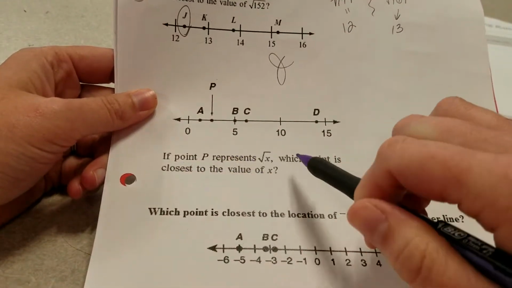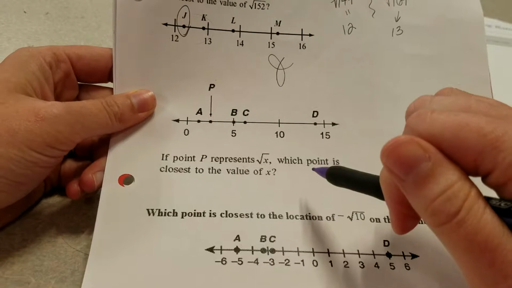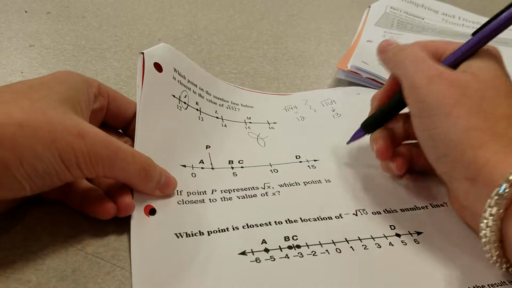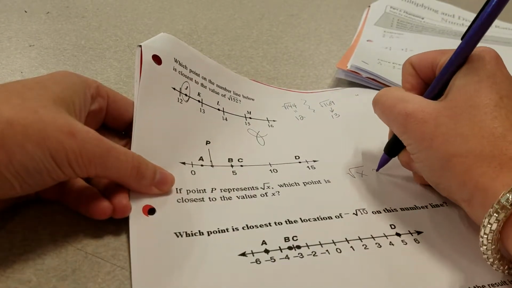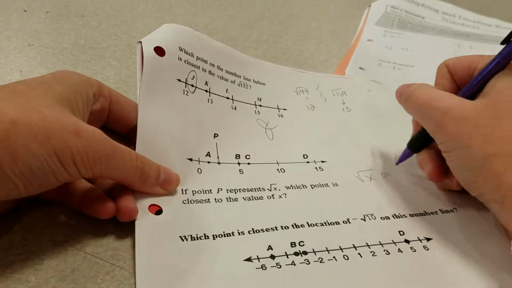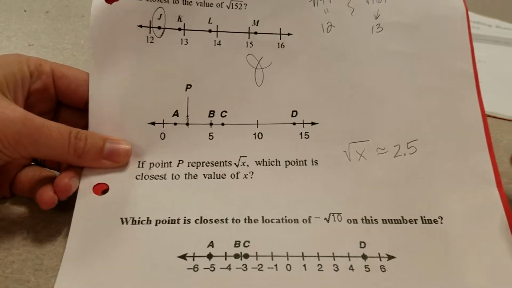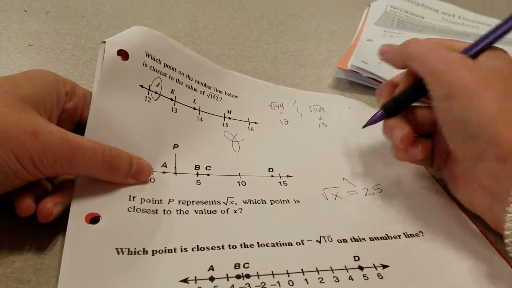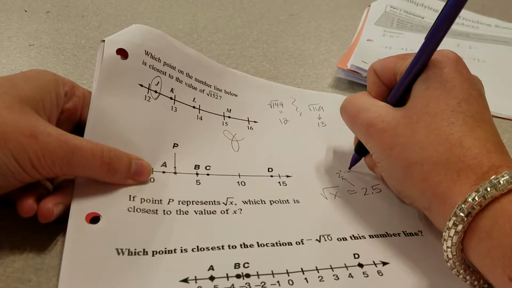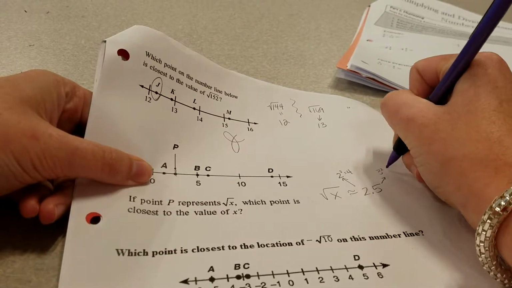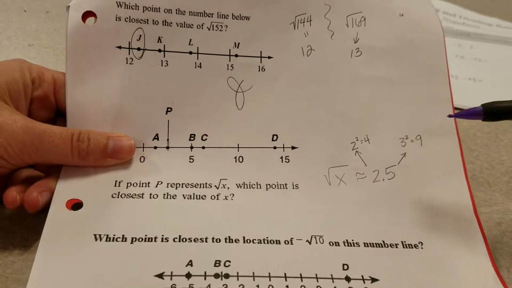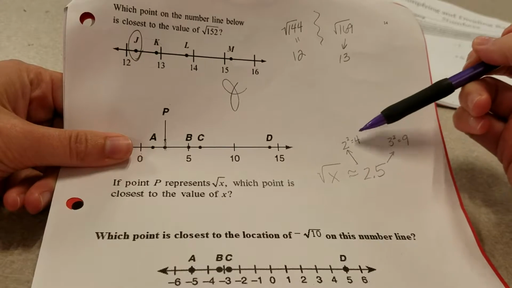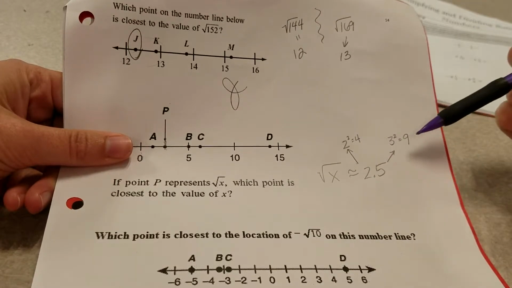In this one, it says if the point P represents the square root of x, which point is closest to the value of x? So this is telling me that P is the square root of x. So the square root of some number is about, we're between 0 and 5, so about halfway between. So we kind of have to work our way backwards here. If we were to square 2, we would get 4. If we were to square 3, we would get 9. Now why did I do that? Because 2.5 is between 2 and 3. So we know that our answer is going to be somewhere between 4 and 9.